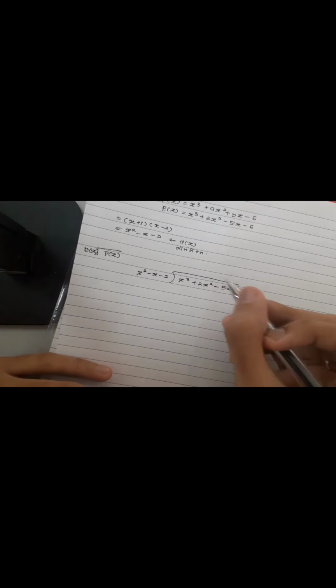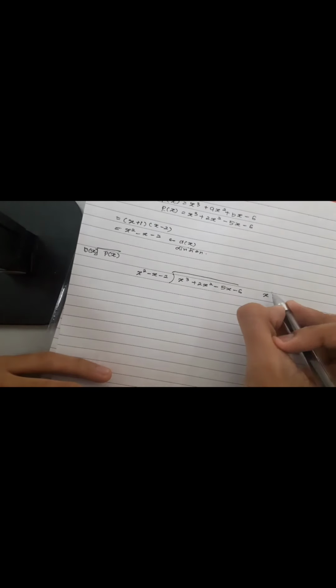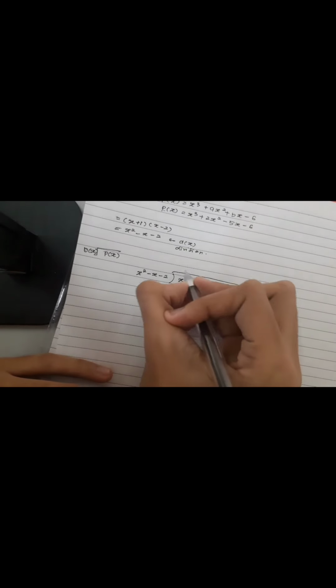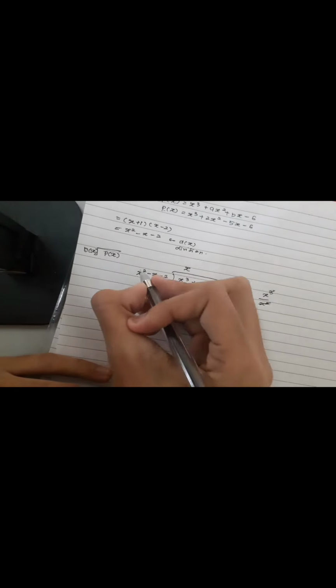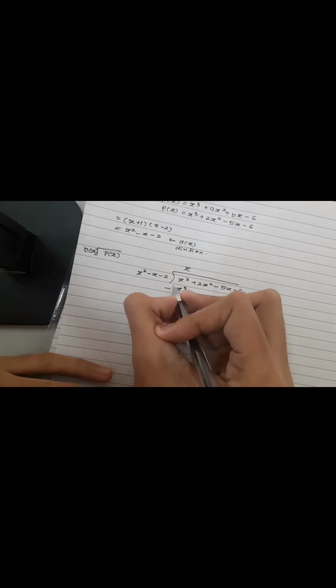Using the long division method, we divide x to the power of 3 by x to the power of 2 and we get x. So x multiplied by x to the power of 2 gives x to the power of 3.